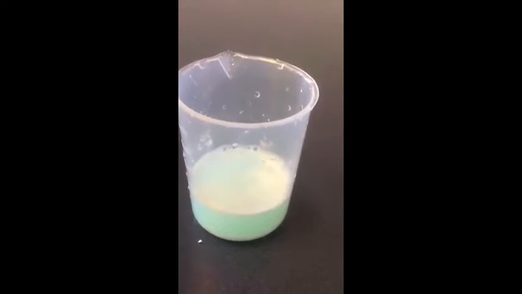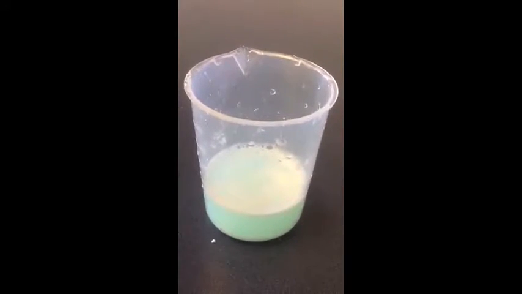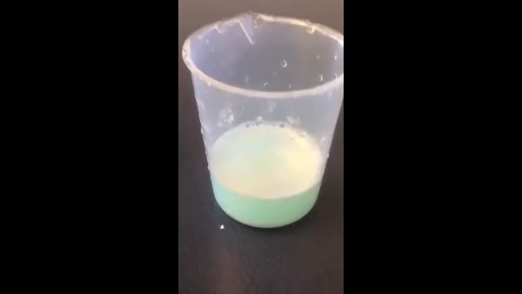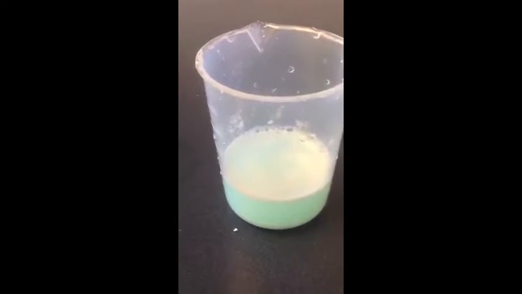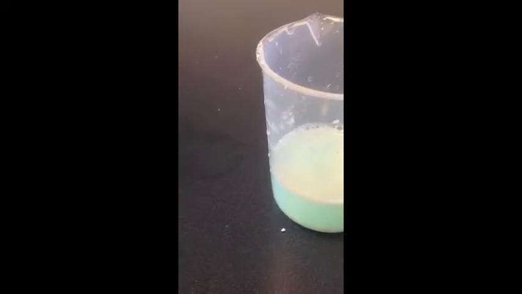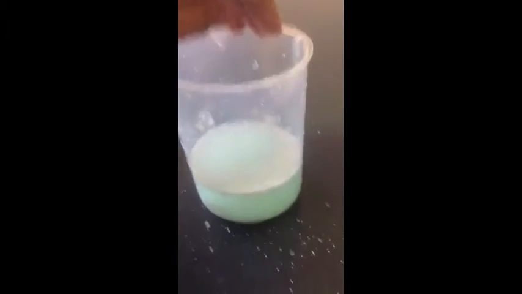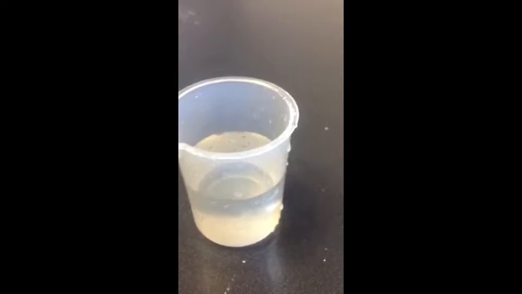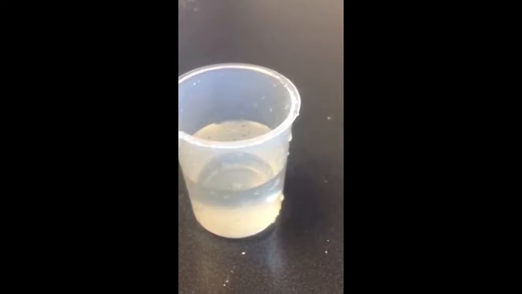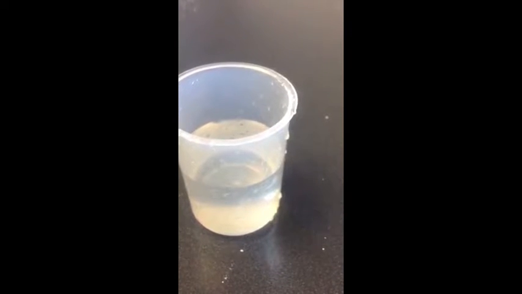A dilute solution contains a small amount of solid in a given volume of solvent, but a concentrated solution contains a large amount of solid in a given volume of solvent. For example, me putting more detergent into the water makes it concentrated. For concentration, you have to divide the mass of solid by the volume of solvent. A saturated solution contains the most amount of solid that can be in a given amount of solvent.